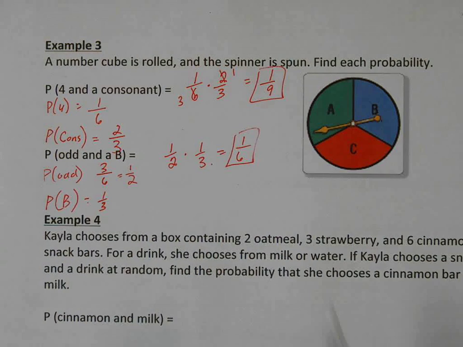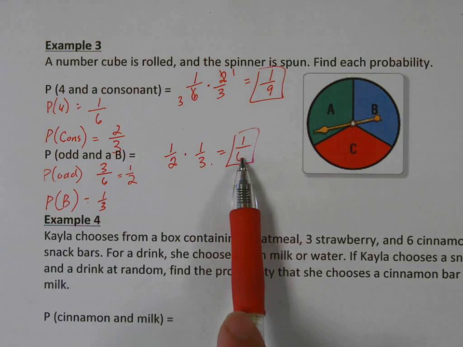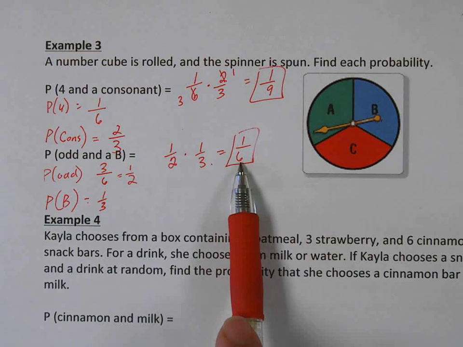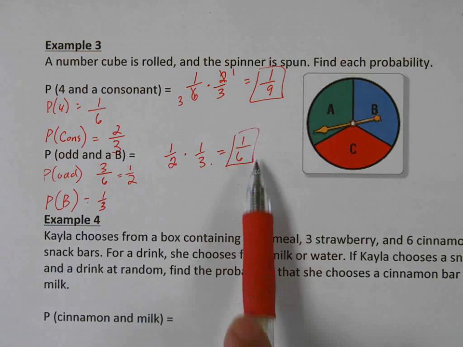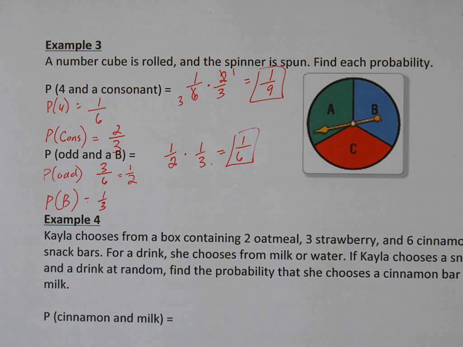So what these probabilities really mean is if I do the experiment 6 times, 1 out of every 6 times I would get an odd and a B.